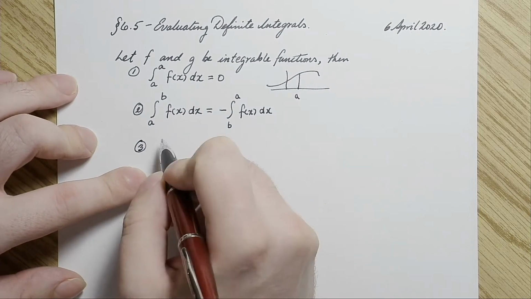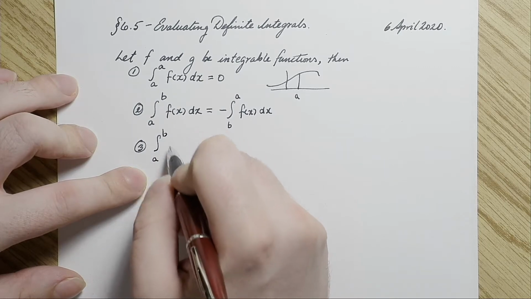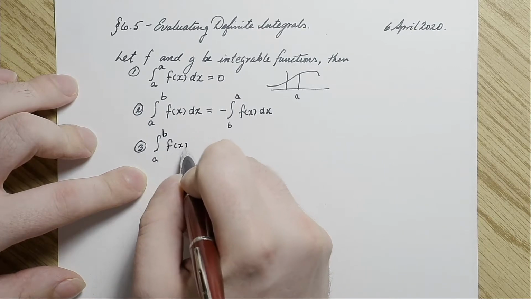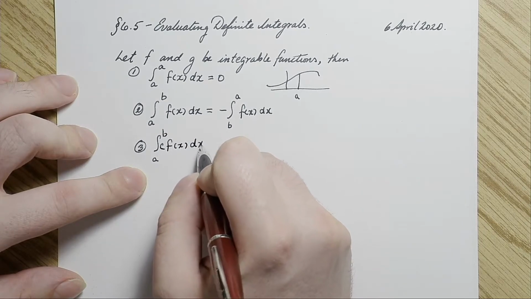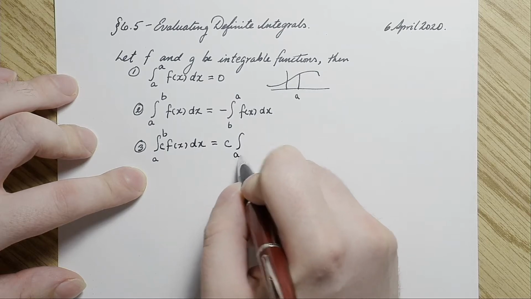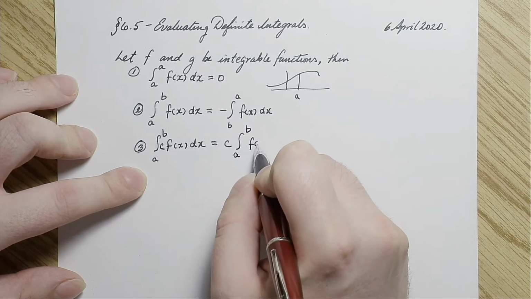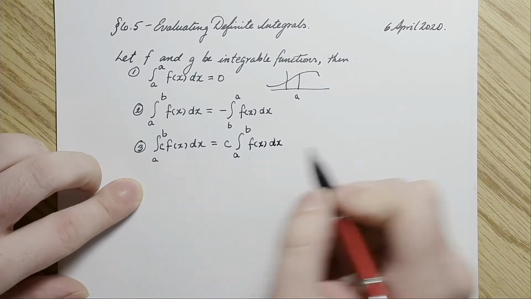Number 3, if I'm integrating from a to b of c times f of x dx, with some constant c, I can pull that c out in front.